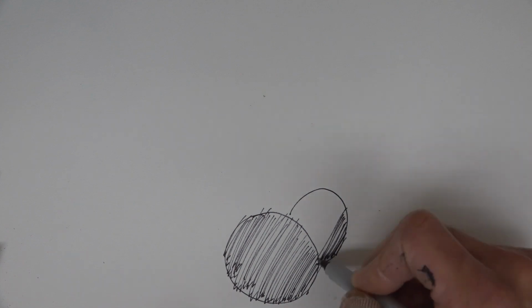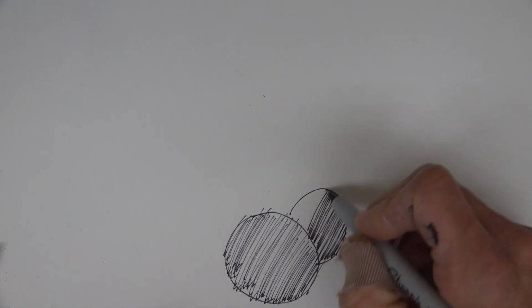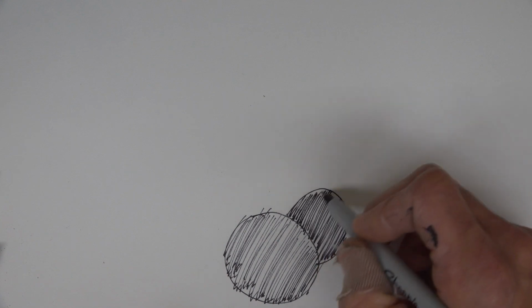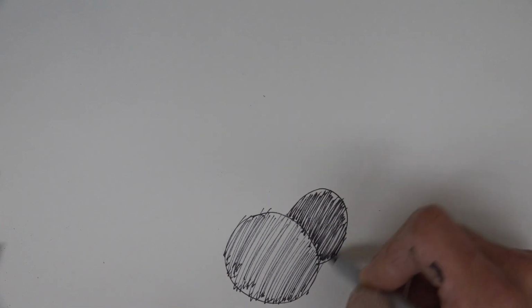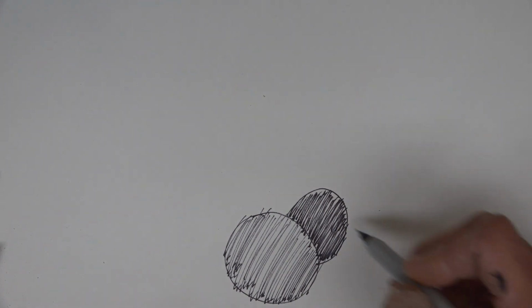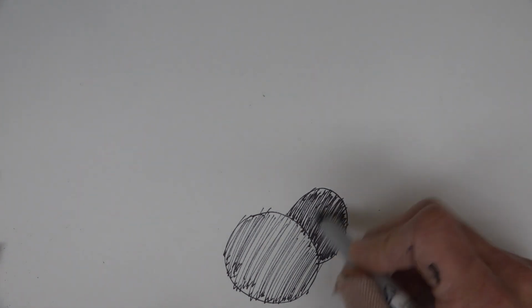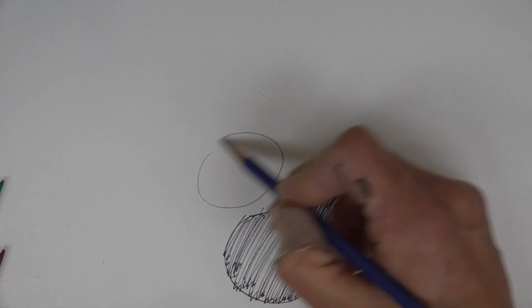So now I'll use the same form of mark making in this shape, and what I'm trying to do is make this smaller shape appear as though it's behind the shape in the front, so I'm making it darker. But the point is that I made it darker by adding more ink to the paper. So it would be the same if I use graphite.